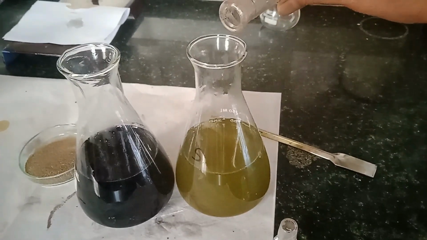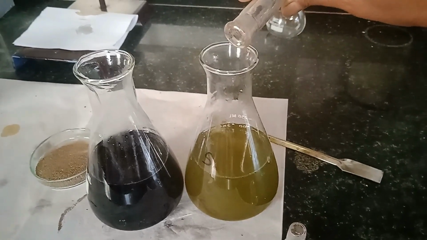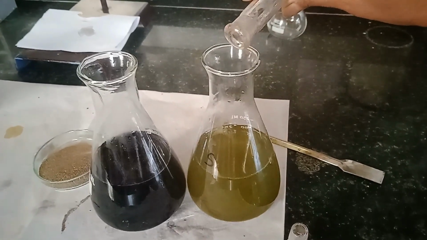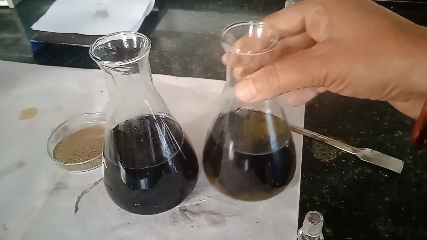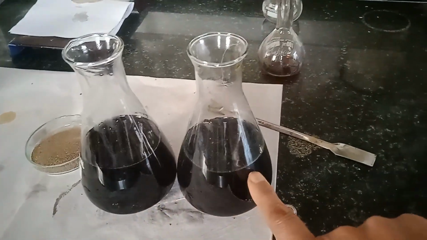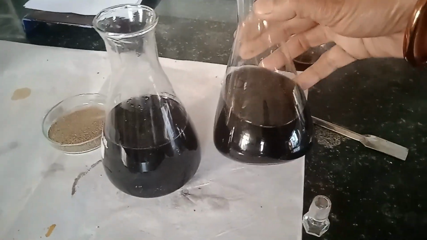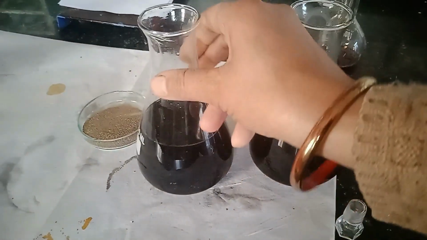And similarly I am going to add 2-3 drops of diphenylamine to the sample. So, change in color. Now we are going to titrate both sample as well as blank one by one.